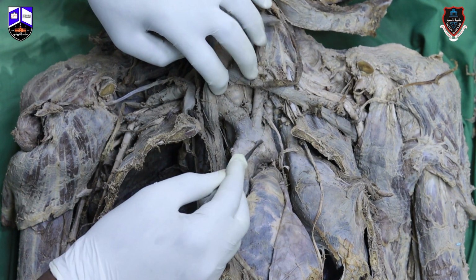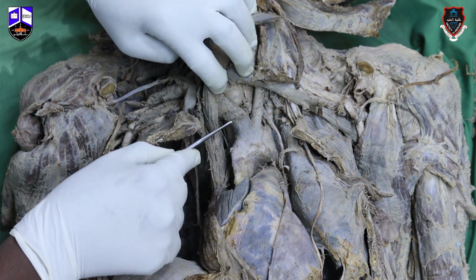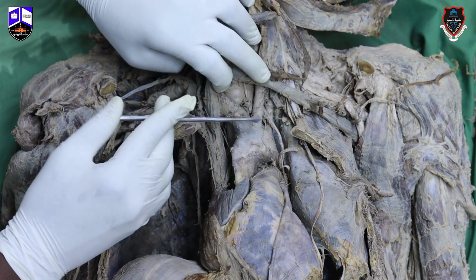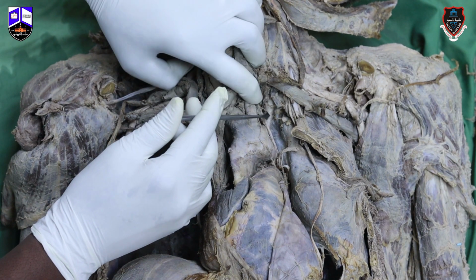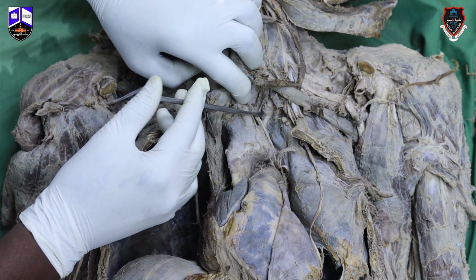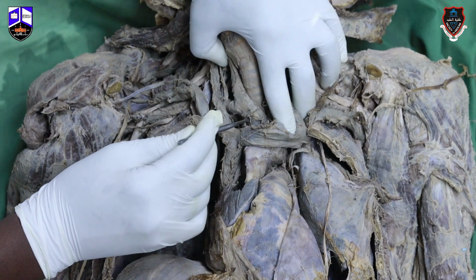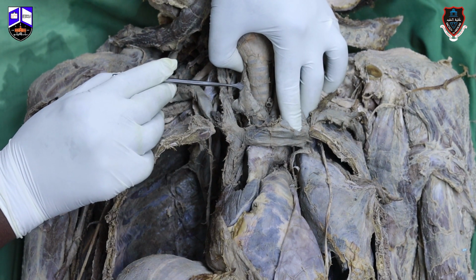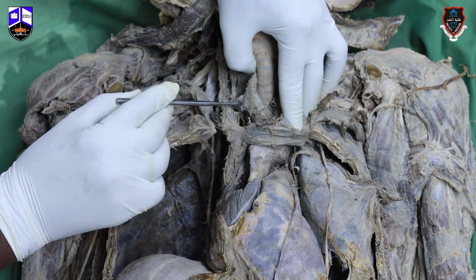The arch of the aorta gives three branches: the brachiocephalic trunk, the left common carotid artery, and the left subclavian artery. The brachiocephalic trunk divides to give the right common carotid artery and the right subclavian artery.